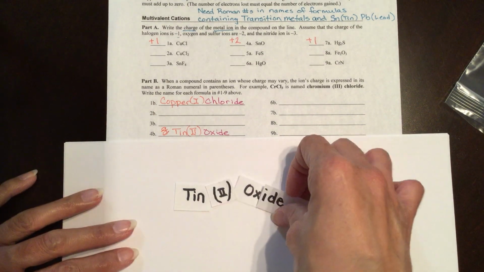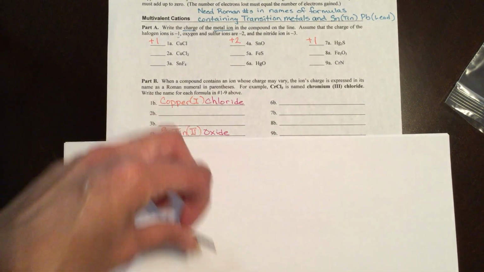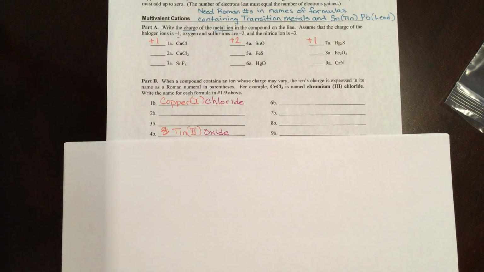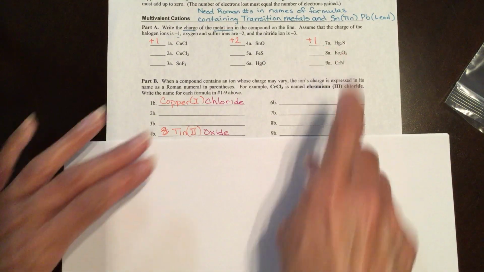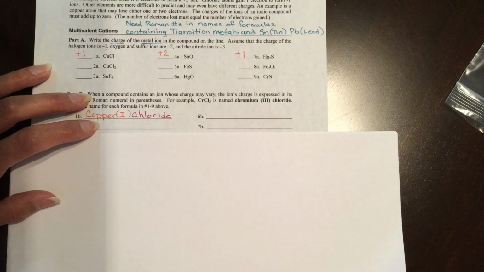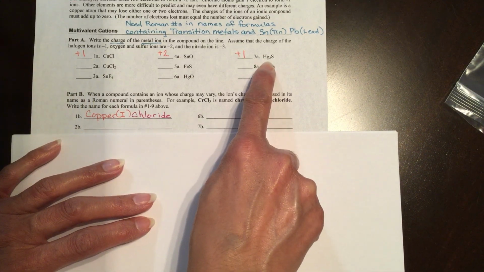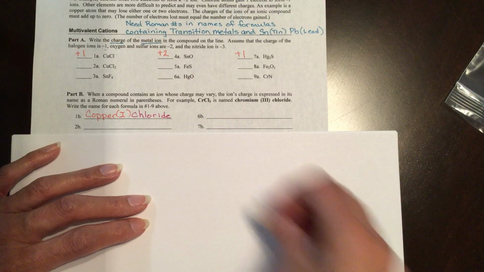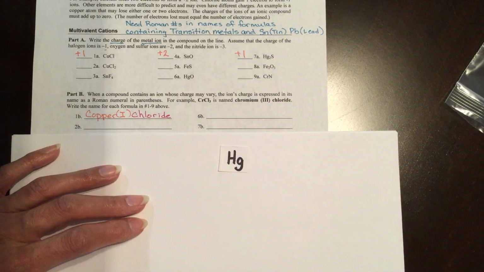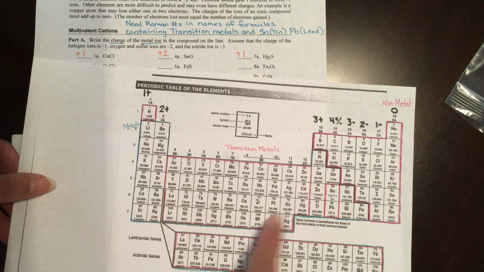All right, one more, and we'll call it a night. Last one we're going to do is 7A, so we're looking at 7B. 7B, we're going to start off with Hg. And if we look on the periodic table, Hg is part of the transition metals.